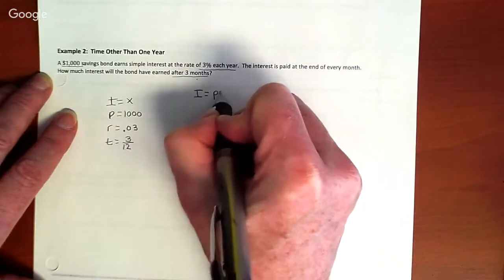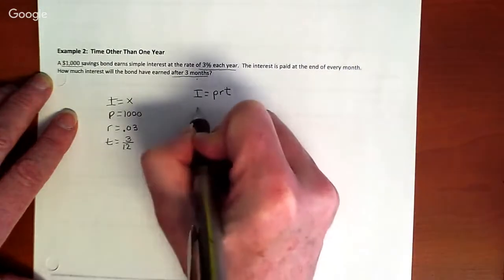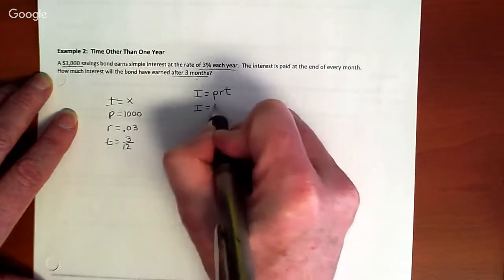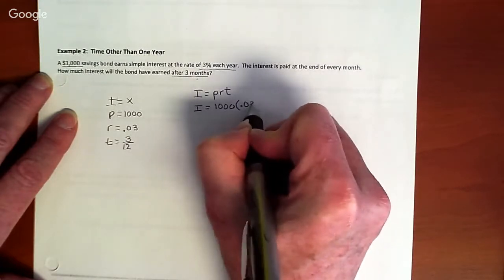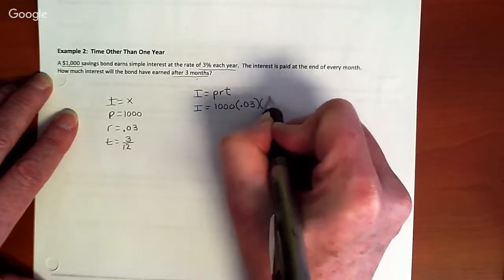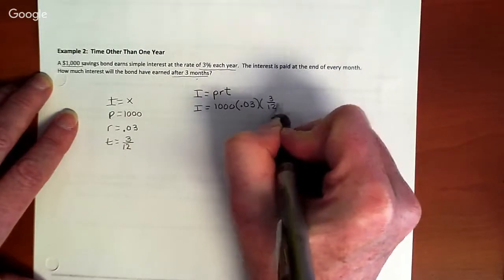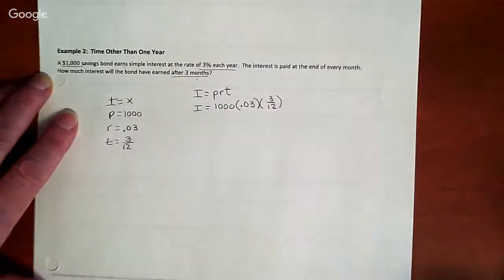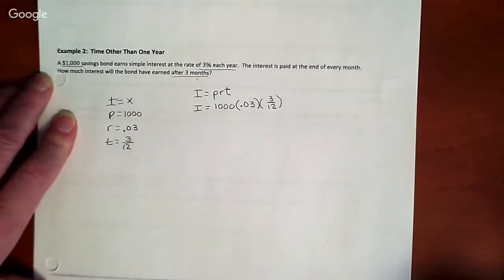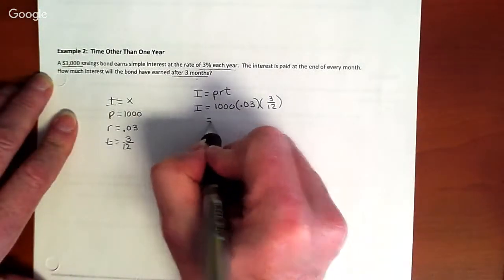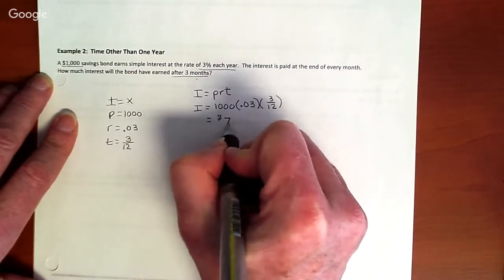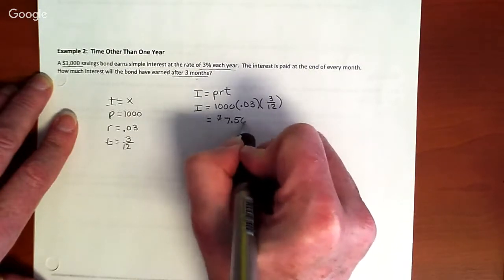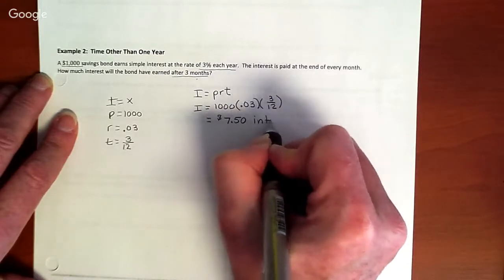So we have P, R, and T. So we have I equals 1,000 multiplied by 0.03 multiplied by 3/12. Never simplify this, ladies and gentlemen, and always use that fraction because it will help when you are trying to work with dollars and cents. And our simple interest is $7.50.